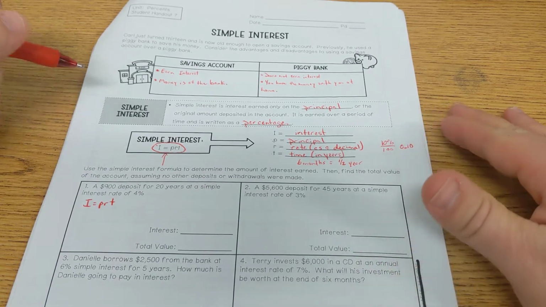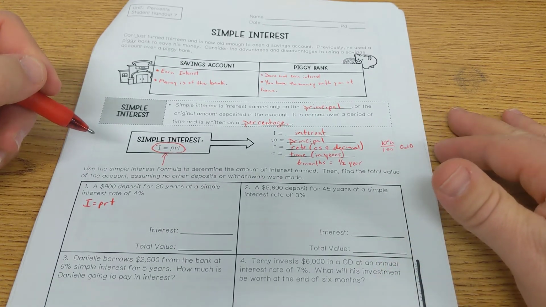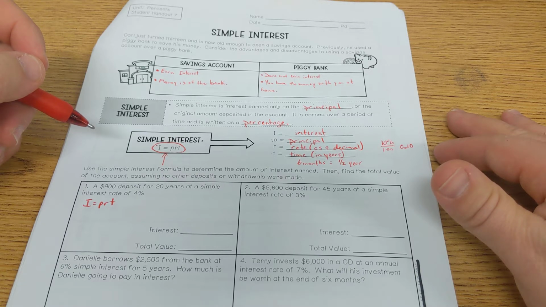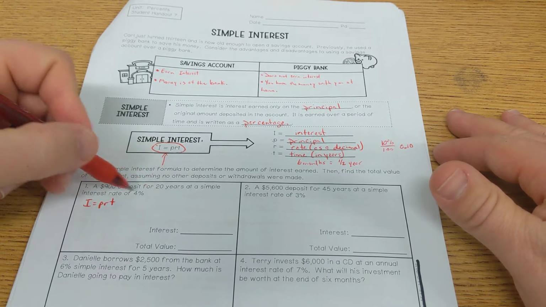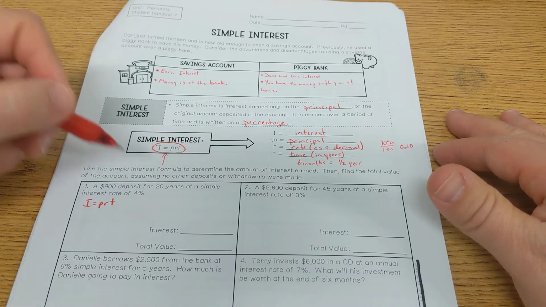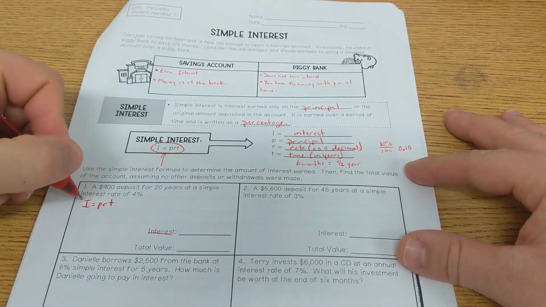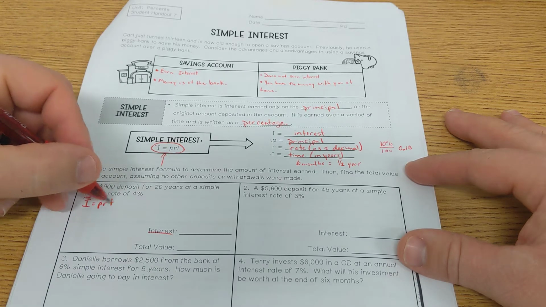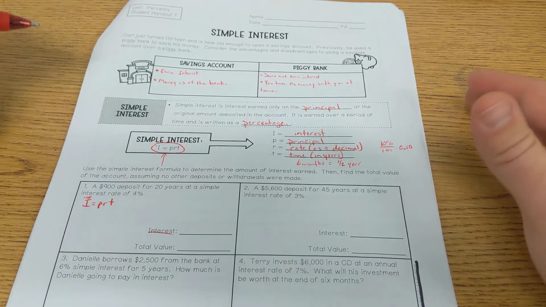Now we want to make sure that we place these numbers where they go. Right now we're looking for the interest, so we don't know I. We know these 3, we just have to make sure we know which ones are which.